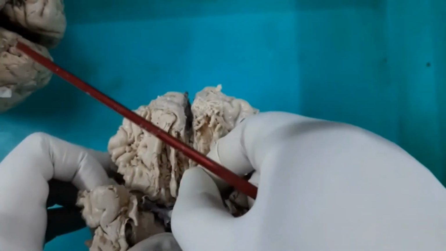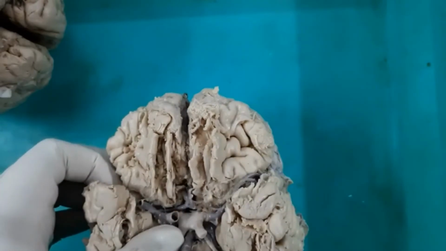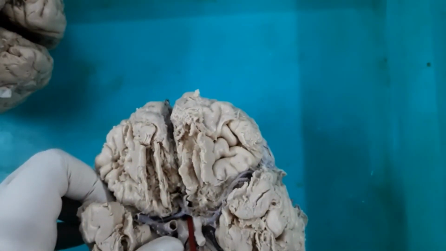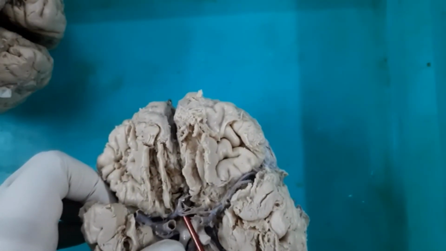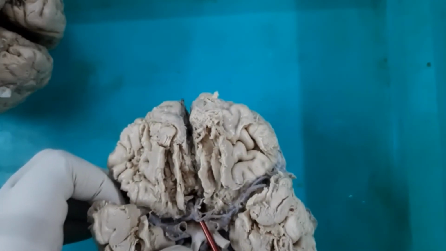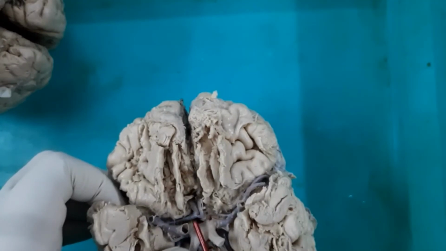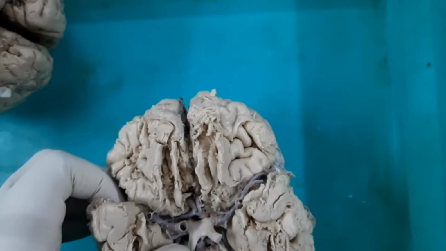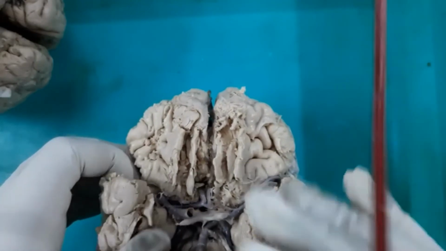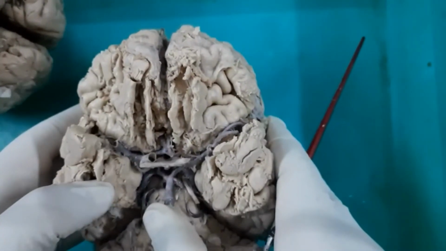That is through a very small stump of the anterior communicating artery. I will just lift it with the tip of this brush. You can see this very small communication. See, this right and left anterior cerebral artery, they are communicating with each other. So this is the anterior communicating artery. Okay, I hope that you have seen all the parts of the circle of Willis.